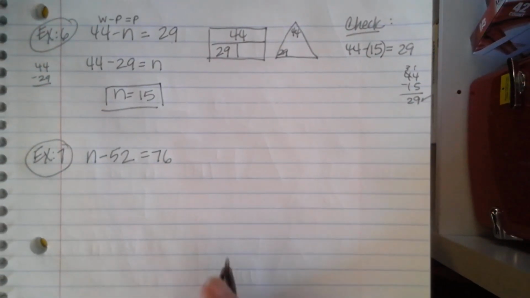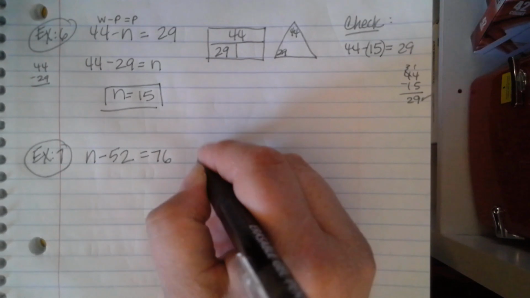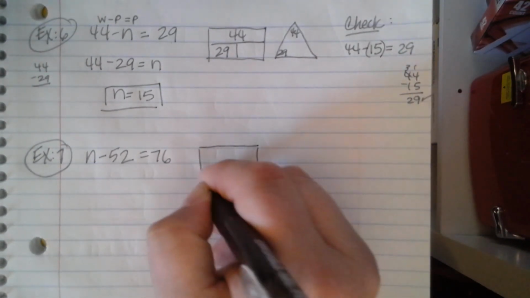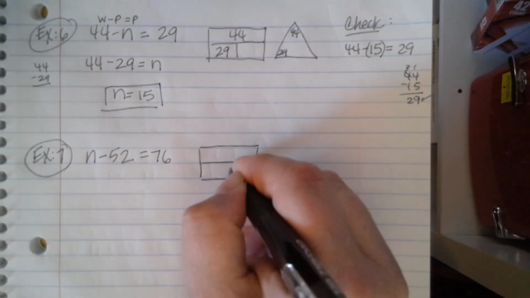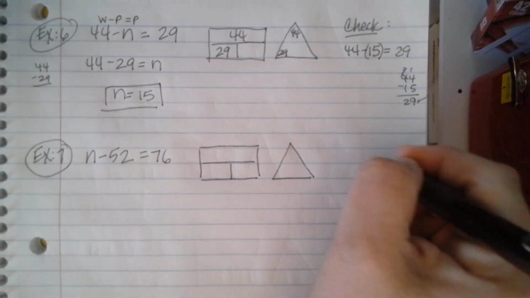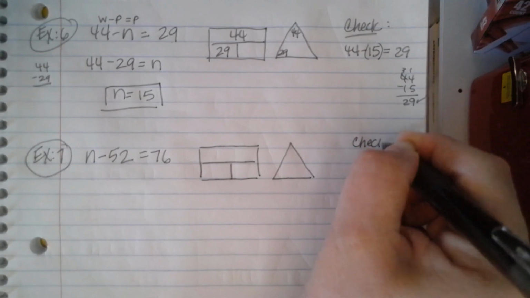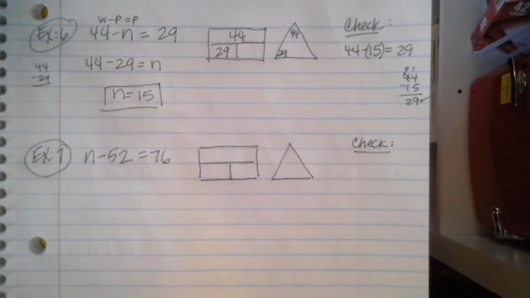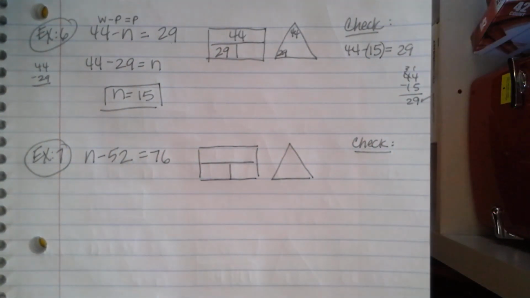All right, so n minus 52 is equal to 76. Take a look at example number 7. Don't forget your visual. Remember that if that triangle really isn't helping you, don't use it. And you need to check. Now, my expectation for you right now is that you have copied problem number 7. You are attempting to solve problem number 7.